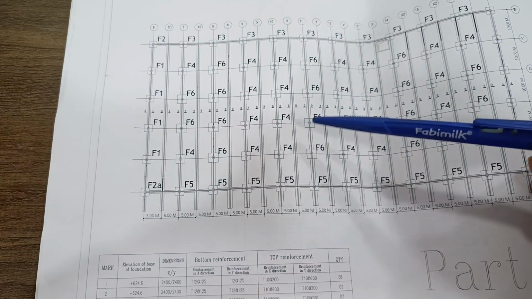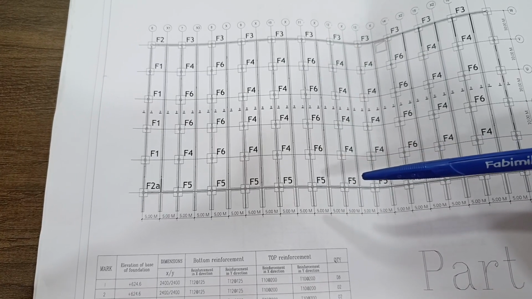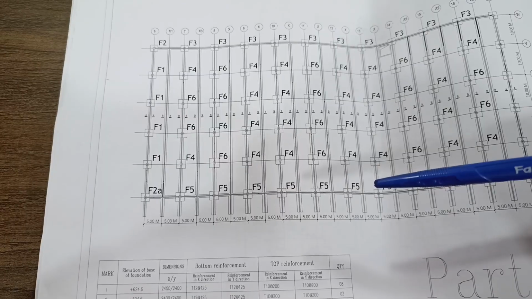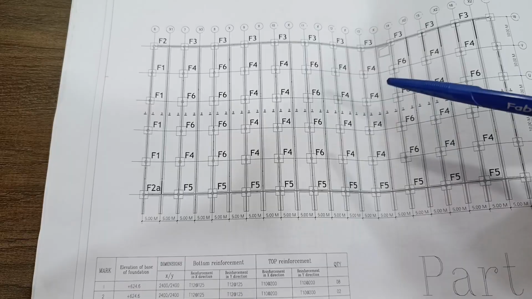So this is a complete detailed video of footing drawings: how to read footing drawings, how to know about the dimensions of the footings, and how to know about the steel reinforcement of the footing. So hopefully this video will be clear to you.